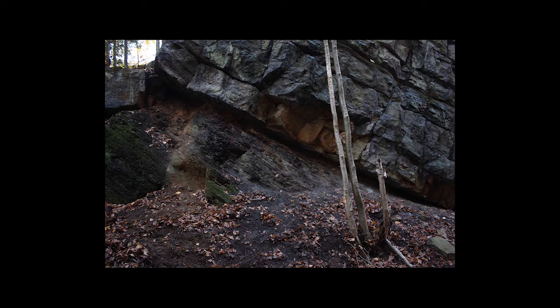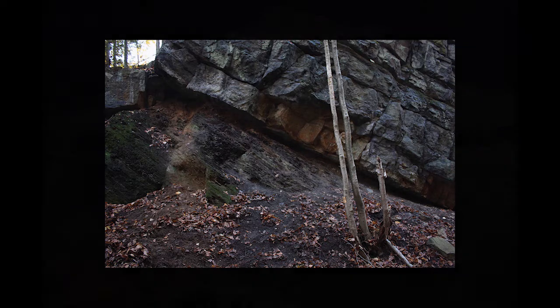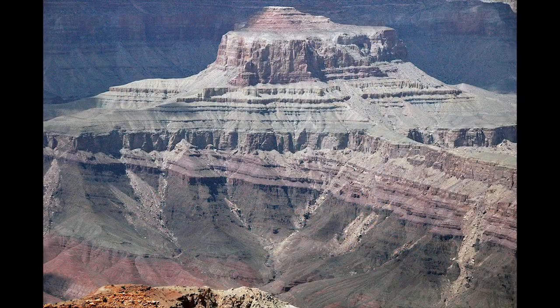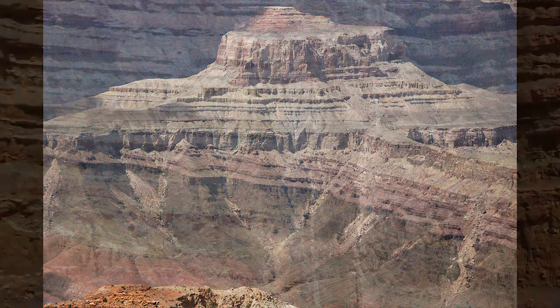Sometimes you'll see layers of rock that are at an angle. Because of original horizontality, we know that these rocks were deposited horizontally, but they have since been tilted. A boundary between horizontal and angled rocks is known as an angular unconformity.